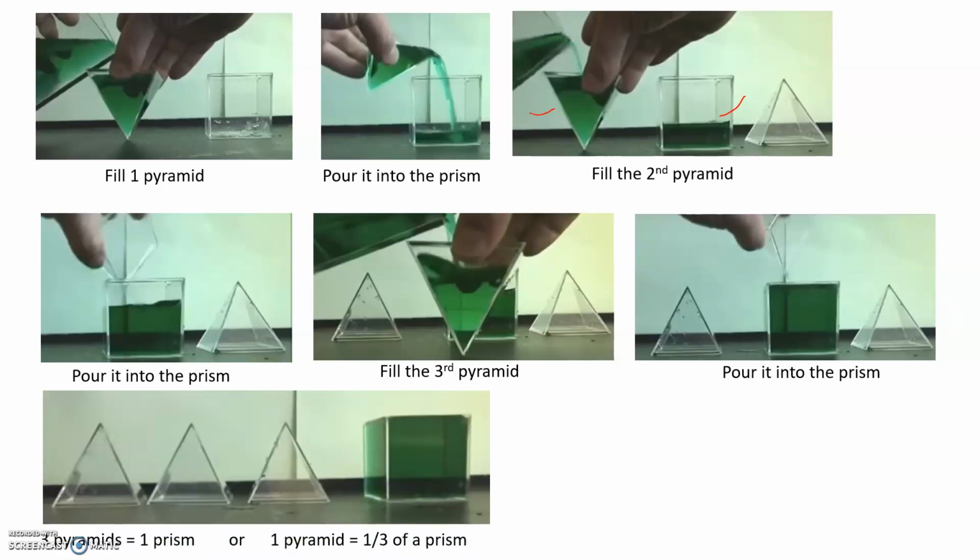So 3 pyramids equaled 1 prism, or if I take 1/3 of each side, 1/3 of the 3 pyramids would become a 1, and 1/3 of 1 prism would become the 1/3. So 1 pyramid is equal to 1/3 of a prism. So the volume of a pyramid is 1/3 times the volume of a prism. So the volume of a pyramid is 1/3 capital B times capital H, because the volume of a prism is area of the base times the height of the object, and I'm just putting a 1/3 in front of it.